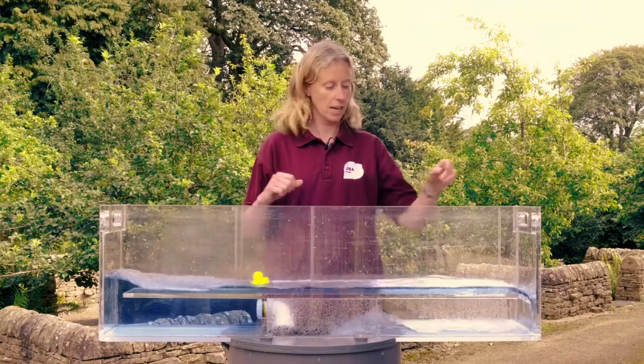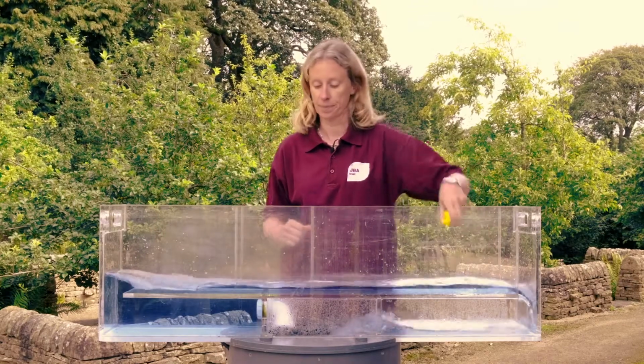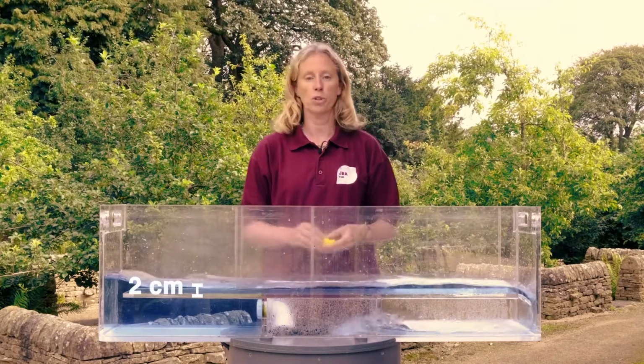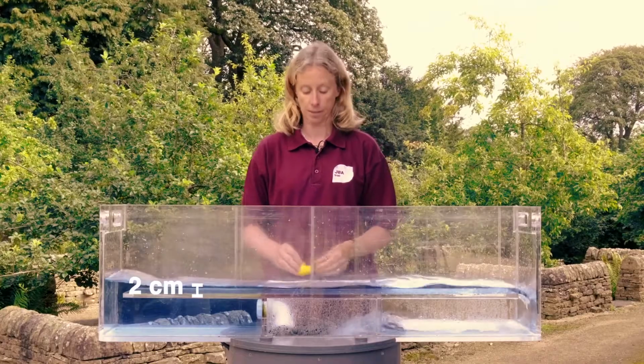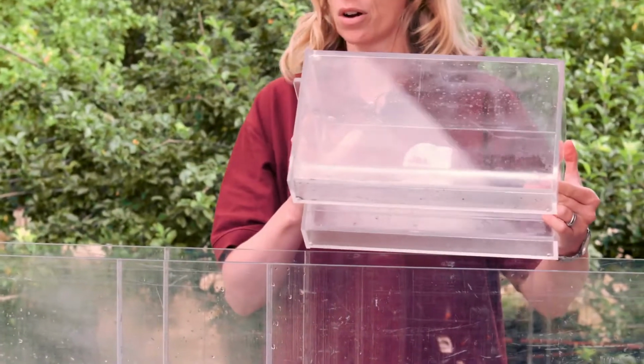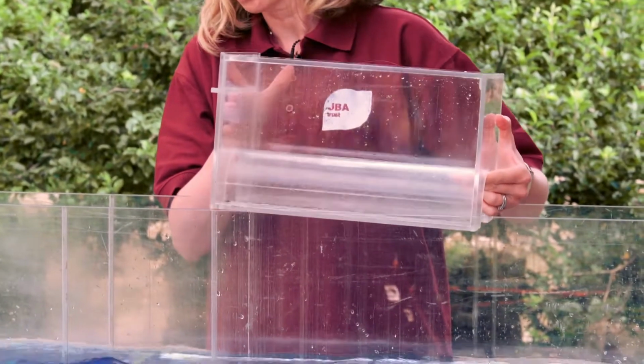First of all, we're going to check the velocity. And we can see it's a nice constant velocity. And the height of the water at the moment is 2 centimetres. So now we're going to insert our culvert unit into the flume.